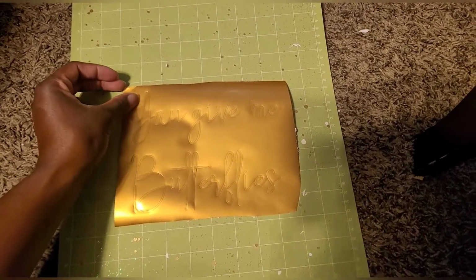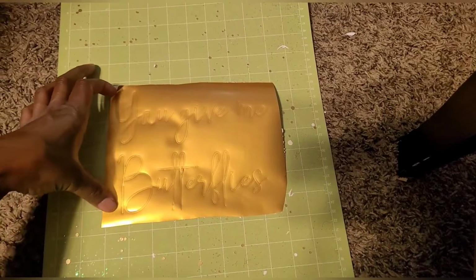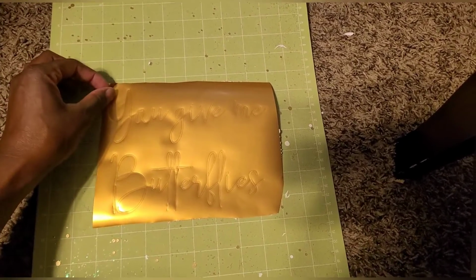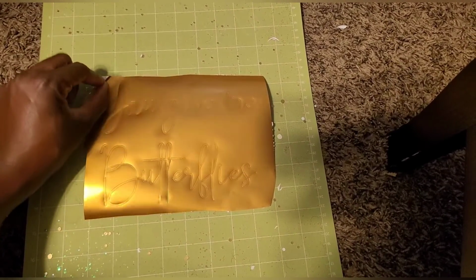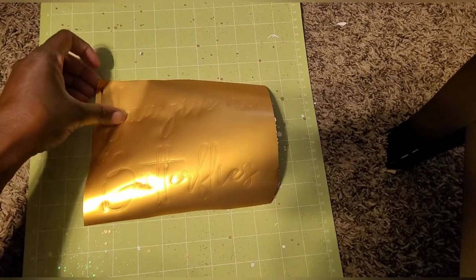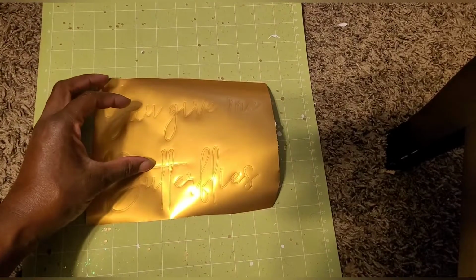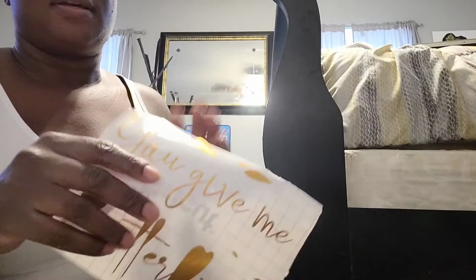But I'm just going to show you quickly, now that I've cut the foil with just the phrase on it. You're just going to lift up this foil. And the letters should remain on the backing while the rest of the foil should come up. Just a real quick little tip.